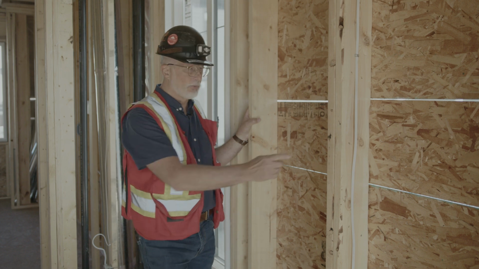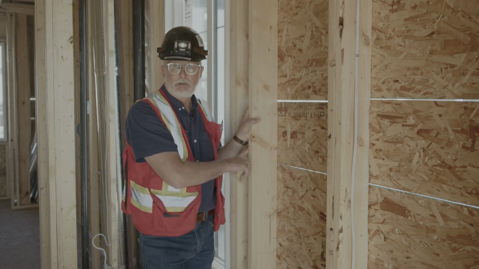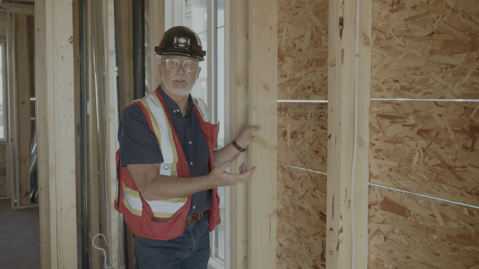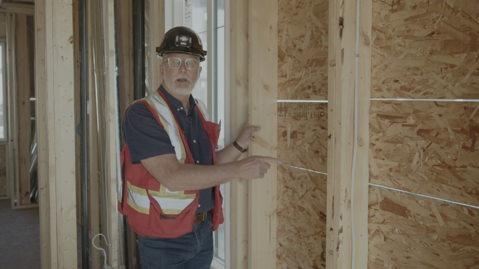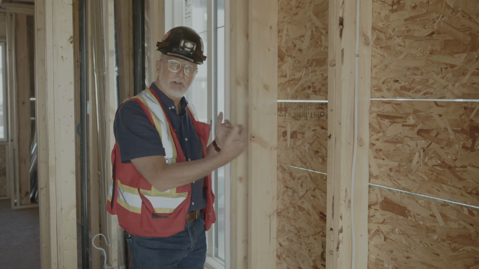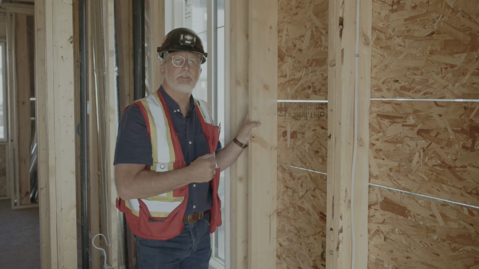The reason is we've got these studs here that are about R6.5, and they're about 23% of the wall assembly. So 23% is going to be R6.5. This part of the wall is going to be R19, so about 77% of the wall is R19. If we take the average, which is what we call the effective value, then we're at about R15.5.